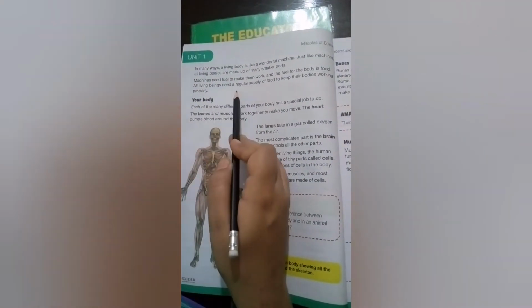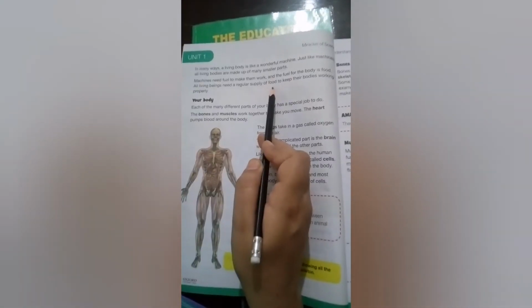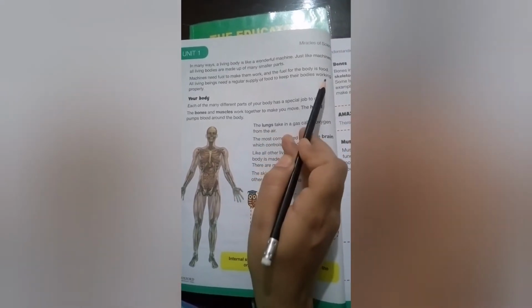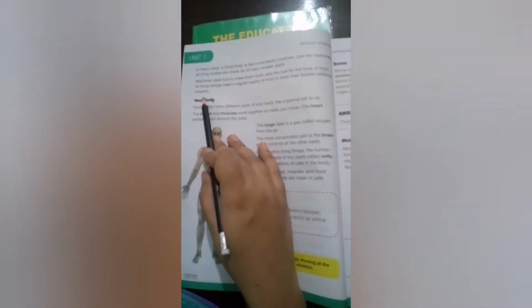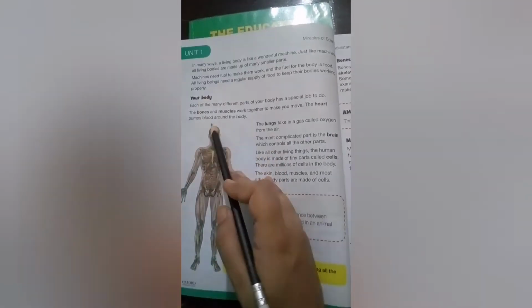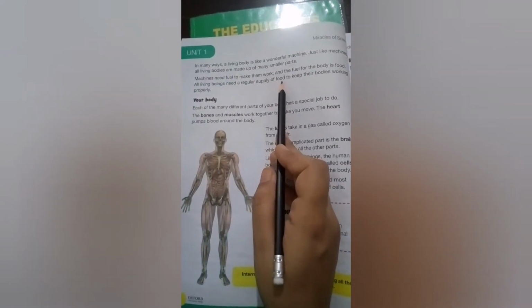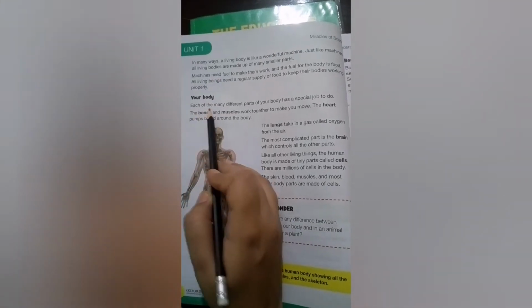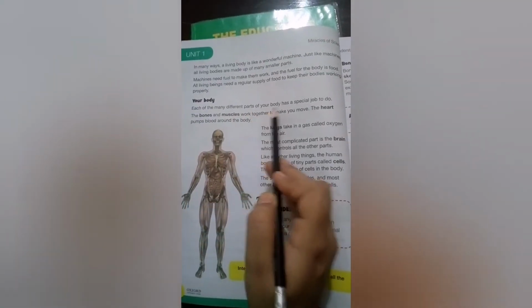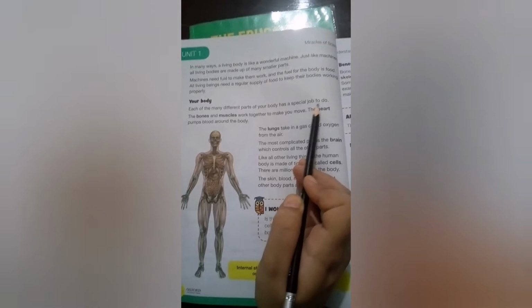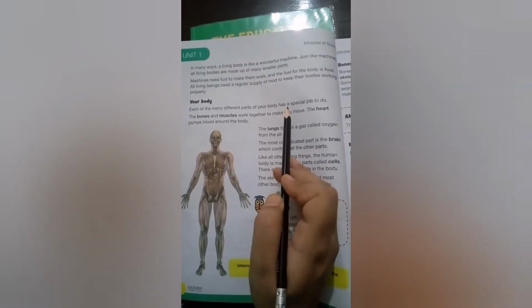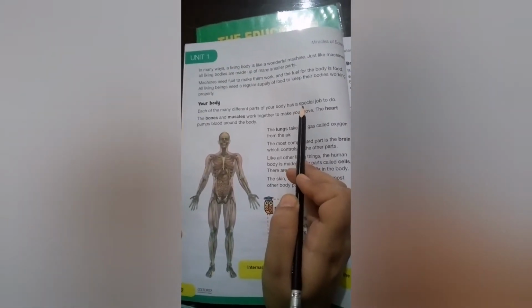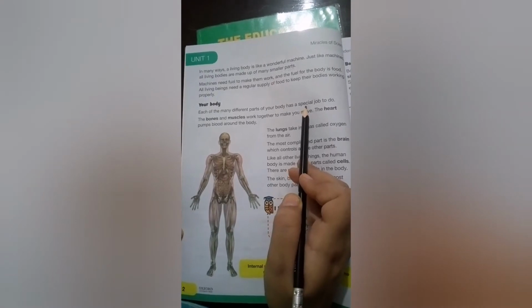All living beings need a regular supply of food to keep their bodies working properly. Each of the many different parts of your body has a special job to do. Now our body has different parts, and these parts have special jobs.